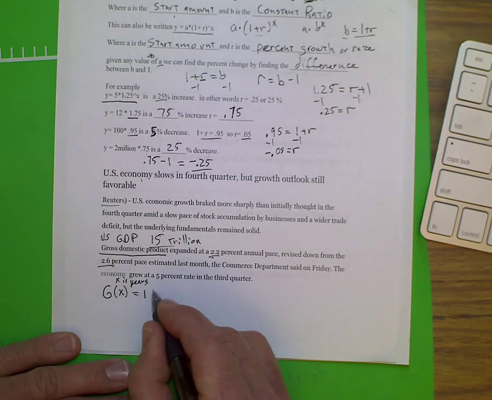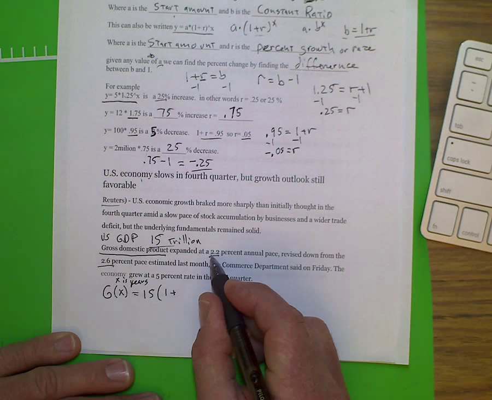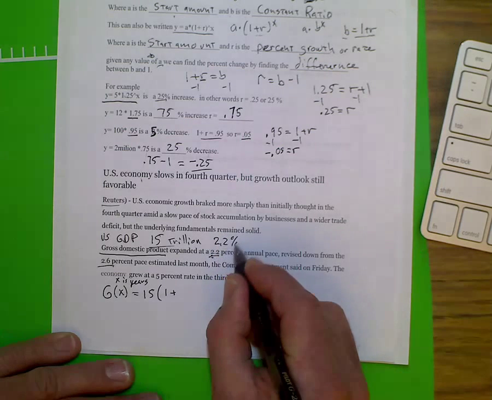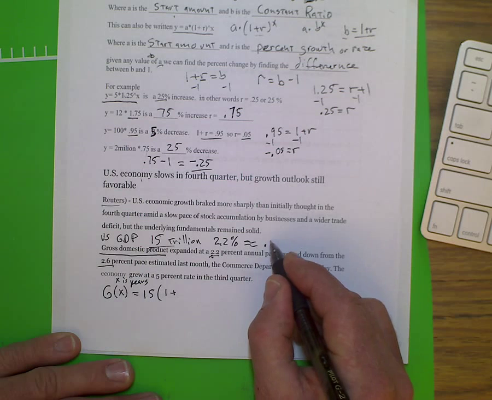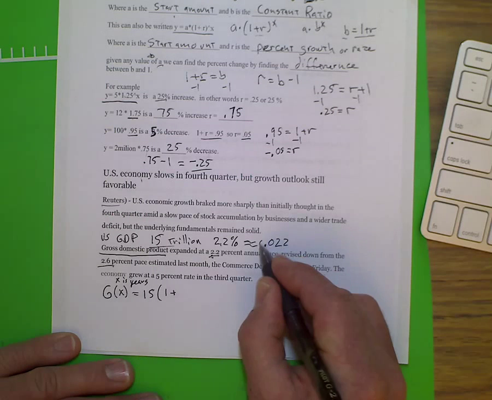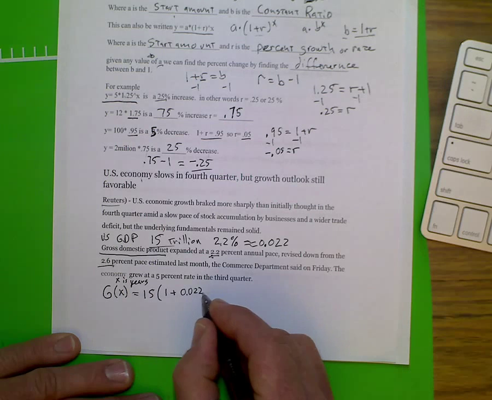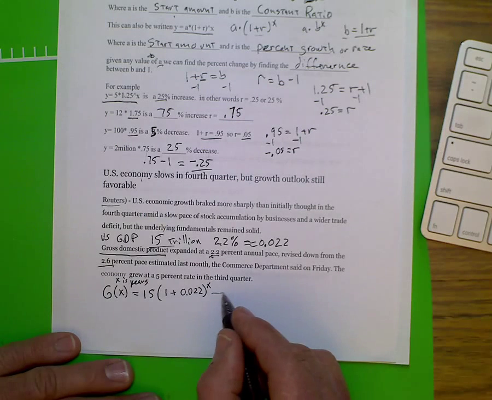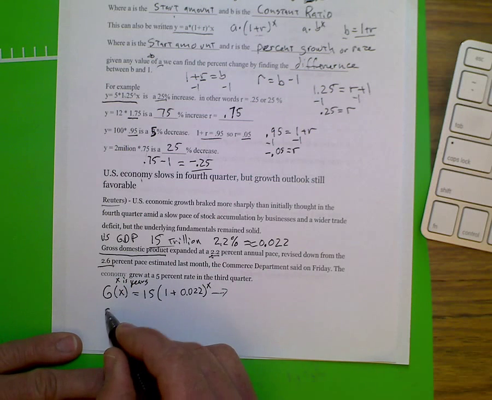So we have our start amount, 15 times 1 plus, let's turn this into a percentage point, so 2.2% as a decimal will be 0.022. So we'll say plus 0.022 to the x. So that's my equation that represents that function, that one.